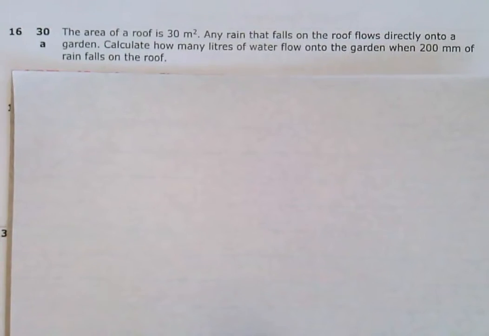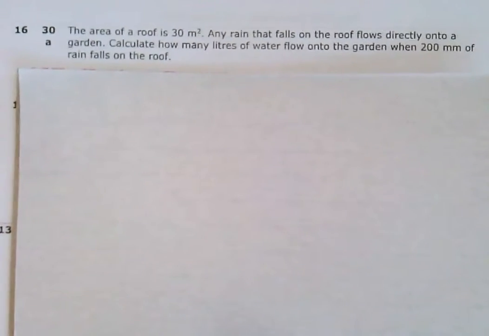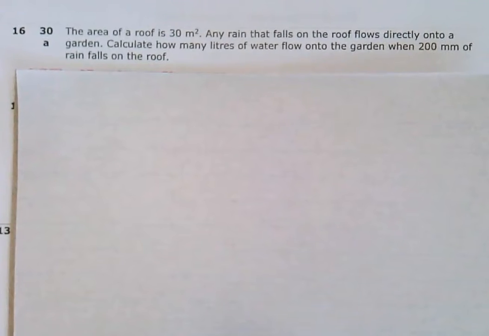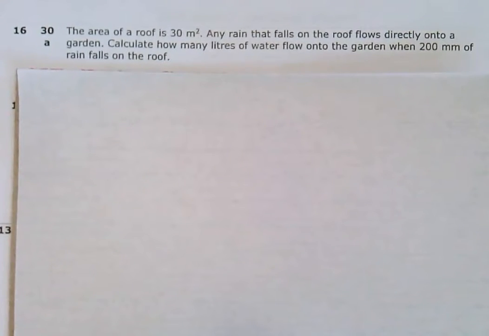Okay? Okay, from the 2016 HSC, the area of a roof is 30 metres squared. Any rain that falls on the roof flows directly onto a garden. How many litres of water flow onto the garden when 200 millimetres of rain falls on the roof?